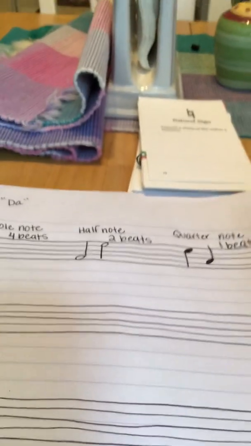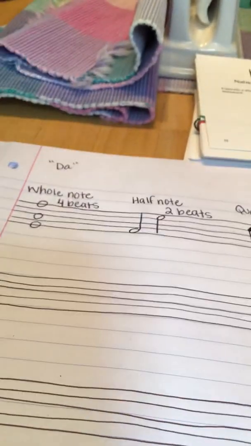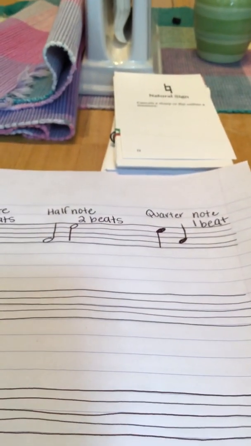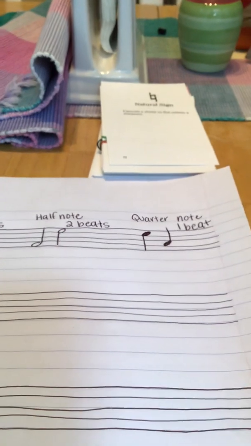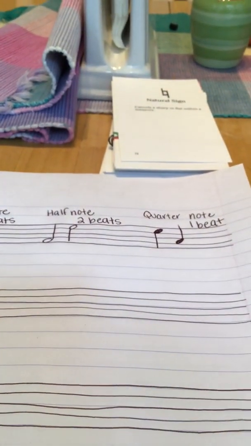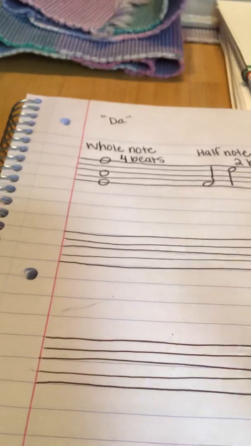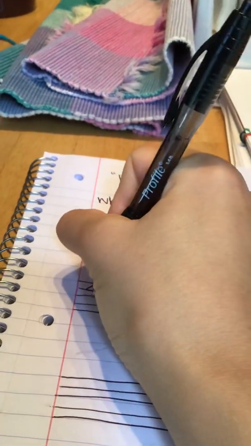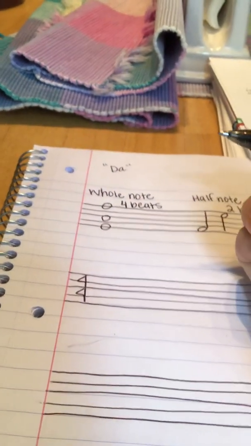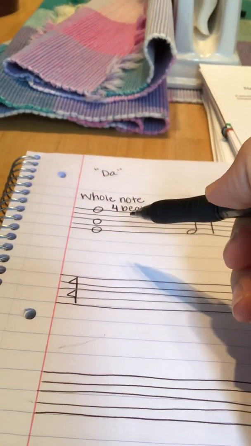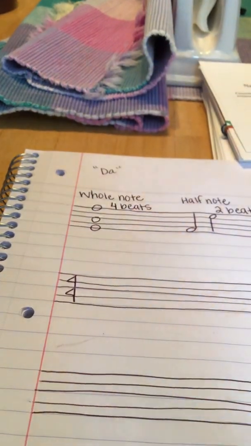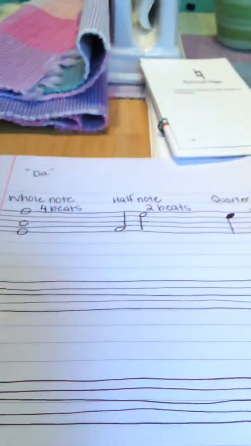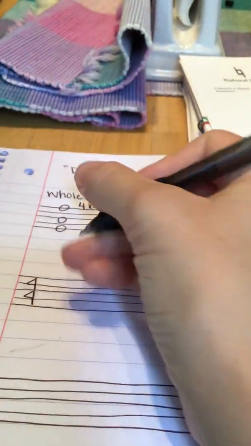Now, what we are going to do is take whole notes, half notes, and quarter notes, and create a mini piece of music. The first thing that we need to learn is what a time signature is. The time signature that we are going to be working in is 4/4. What that means is that there are 4 beats per measure. Now, you may be asking me, what is a measure? Let's write out our music, and then we will talk about what a measure is.